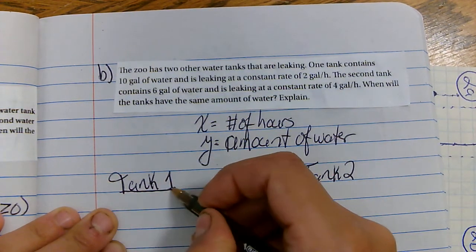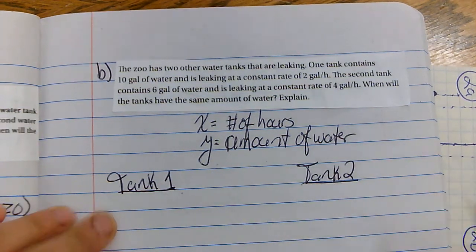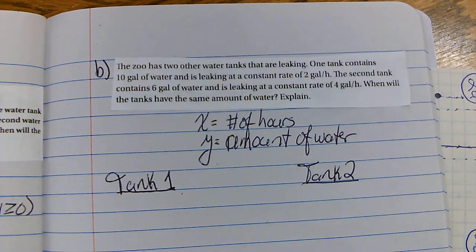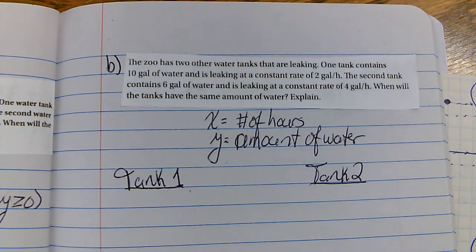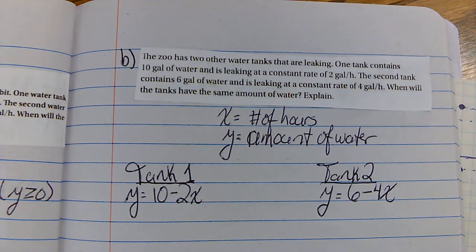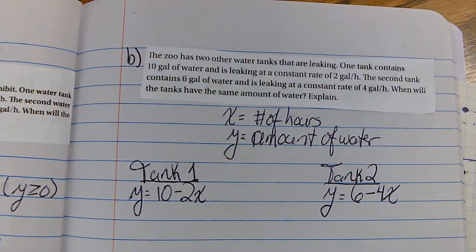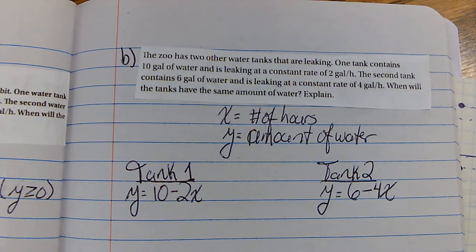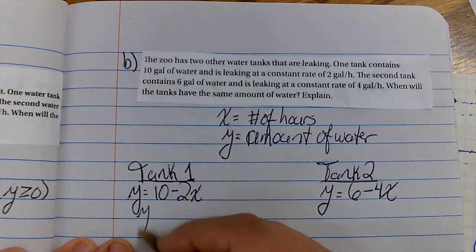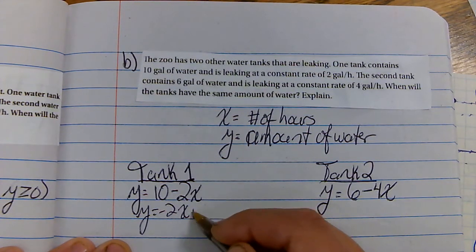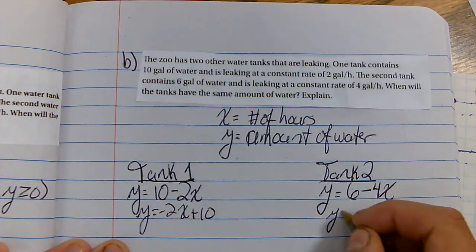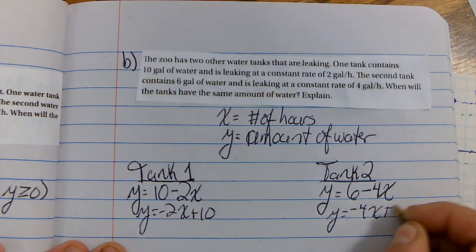So before I go ahead and write the equations, I want you guys to pause and see if you can figure them out on your own. I'm going to pause and write them down. You pause and see if you can figure them out by yourself. Okay, so these are the 2 equations you should have. You might have had something slightly different. Maybe you had y equals -2x plus 10 and y equals -4x plus 6.